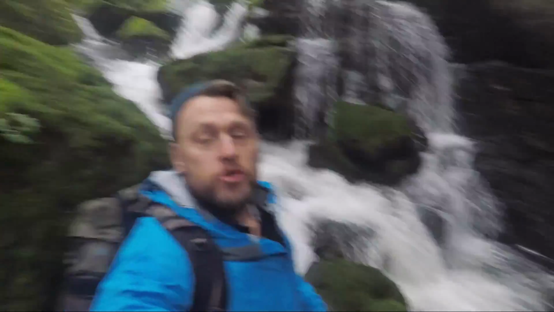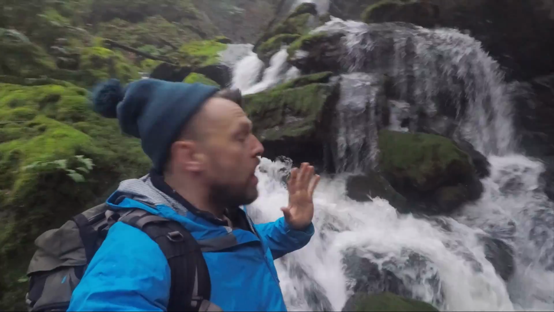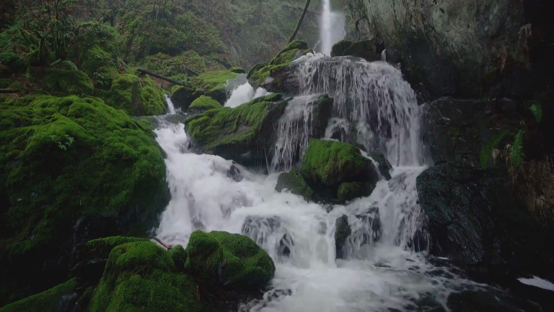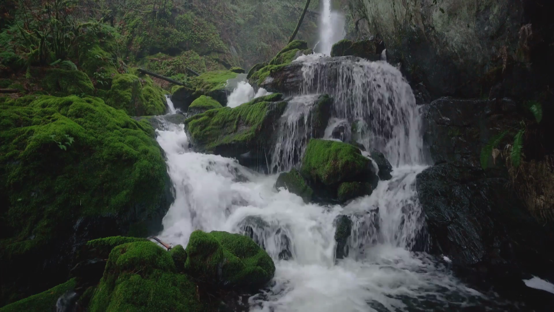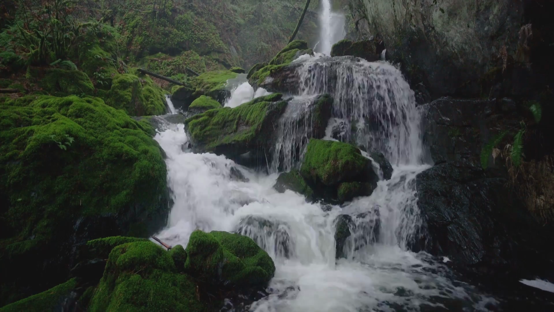So we've made it to Drainpipe Falls pretty easily, no disasters just yet. The water flow is perfect, I've never seen it like this, so we're two very happy bunnies right now. So let's get into the meat and veg of this video, and that is how to capture as much texture and detail in the water as possible.